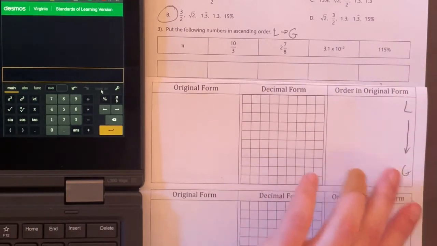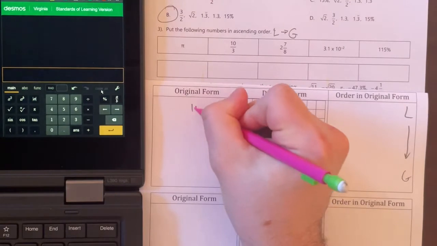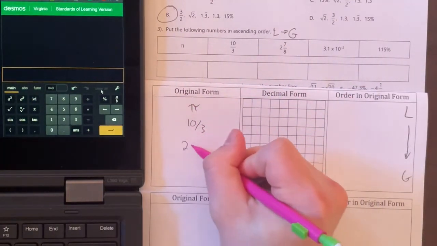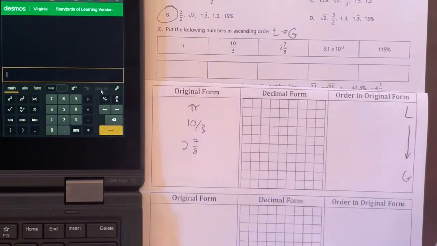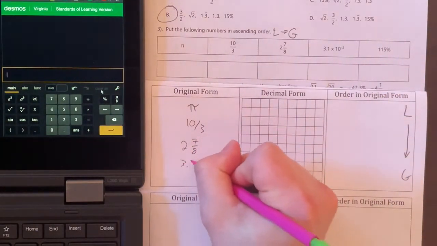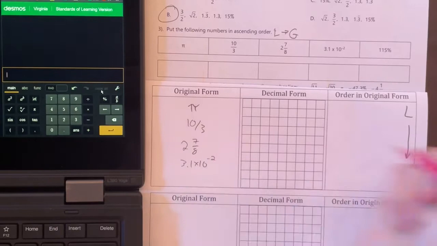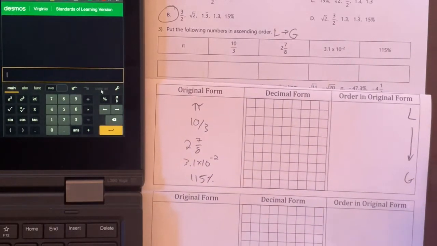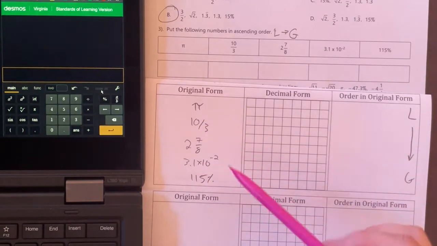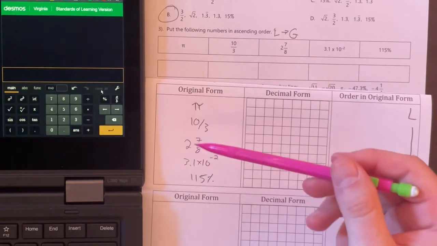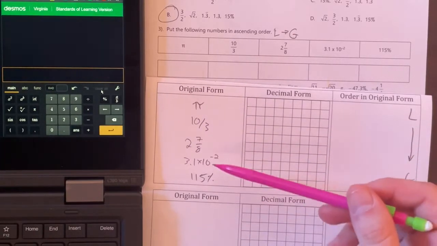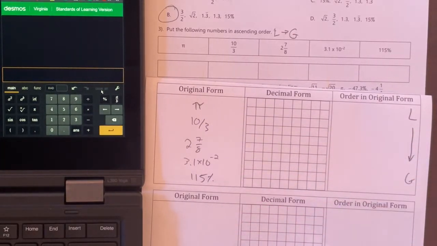Again, that's ascending. Again, my values are pi. We have 10/3. We have 2 7/8. We have 3.1 times 10 to the -2. And we have 115%. So this is a good one to do. It has all the different forms. We have a mixed number, an improper fraction, an irrational number, scientific notation, and percent. Excellent. So let's get the full spread.